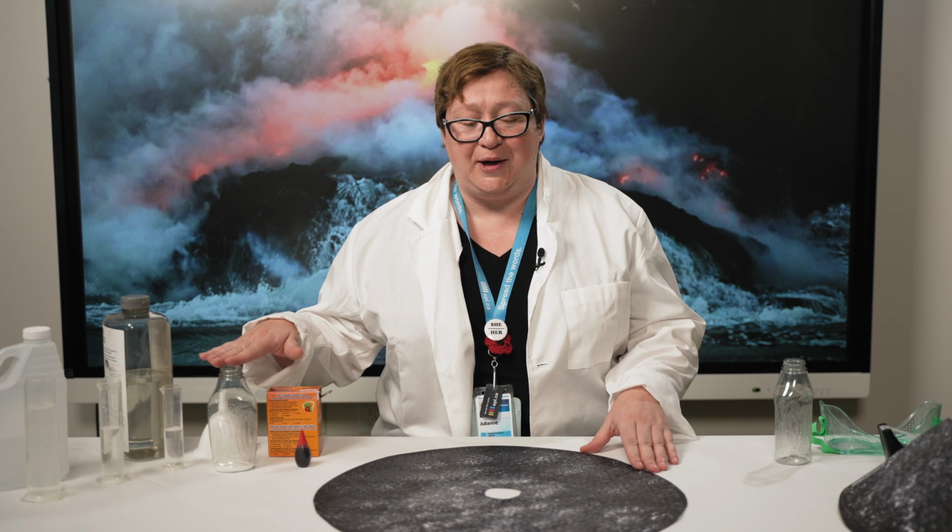Hi everyone, welcome back. So now that we have the perfect recipe for a great bubbly chemical reaction, we're going to use it to make some amazingly bubbly lava for our homemade volcanoes. So here's how to make a volcano using a big piece of paper and a small bottle.